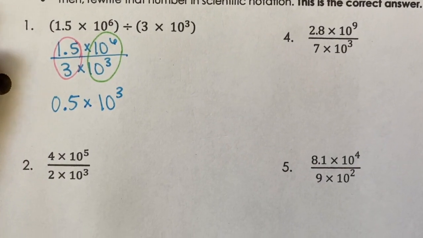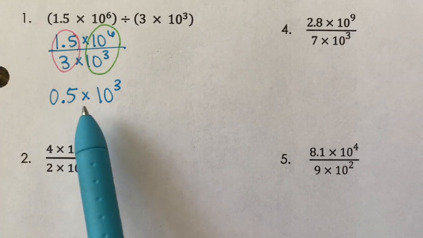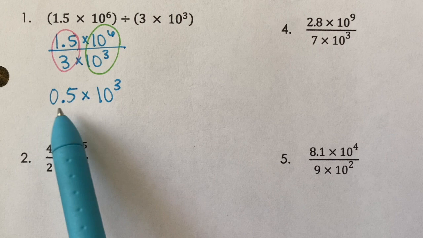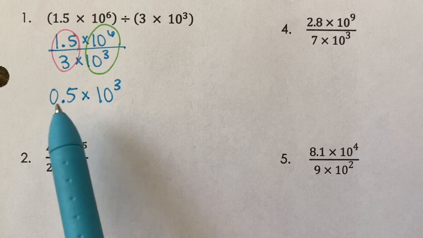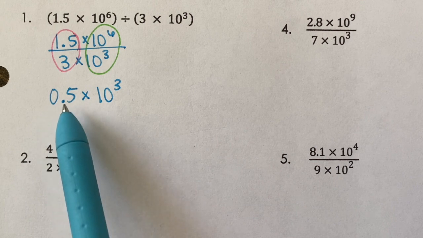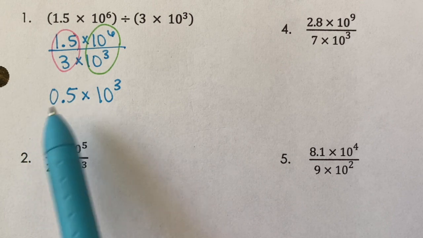You have to look at your scientific notation and make sure that it's actually in scientific notation. This first number is the part we really need to focus on. Is it a number equal to or bigger than 1 but less than 10? In this case, it's not. 0.5 is less than 1. We can't have it less than 1.